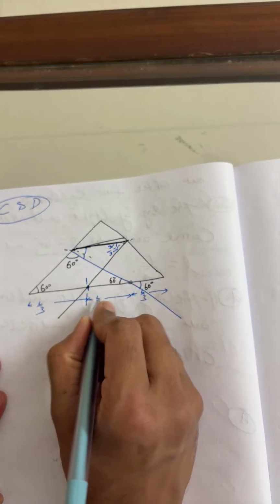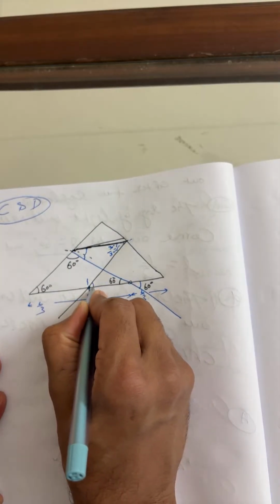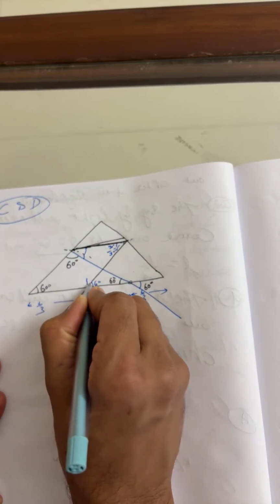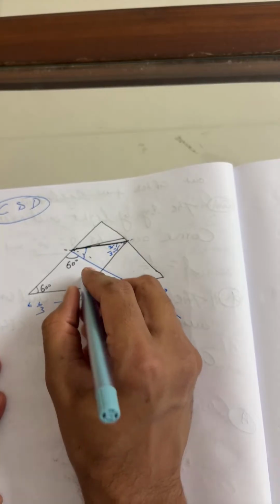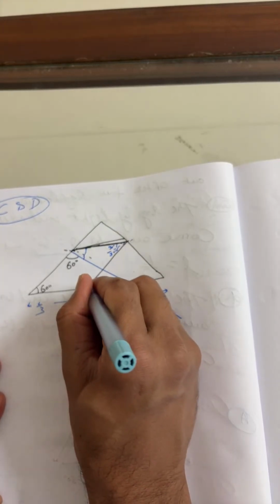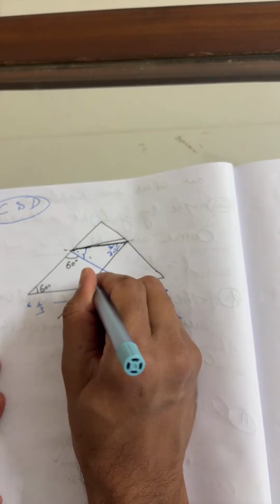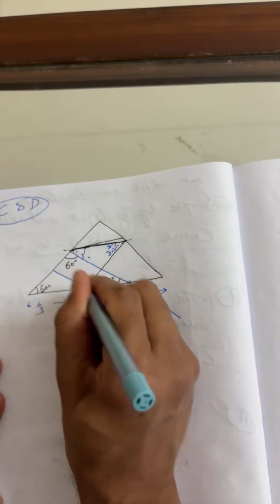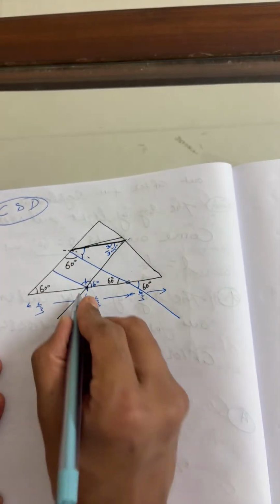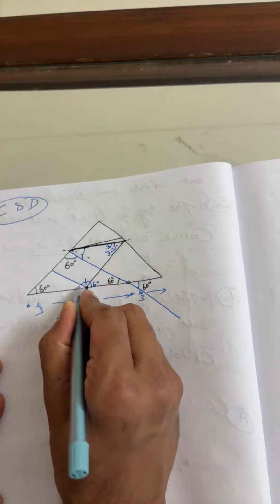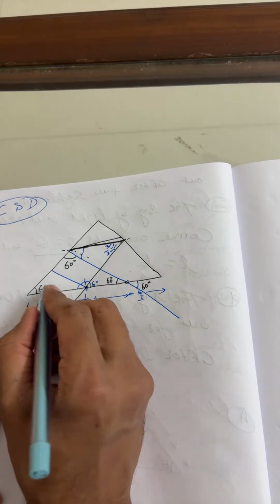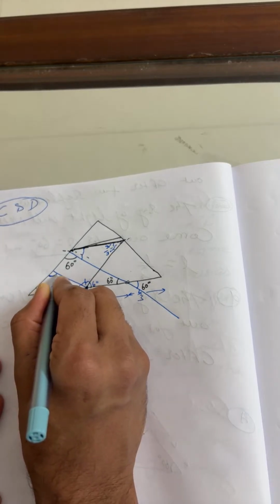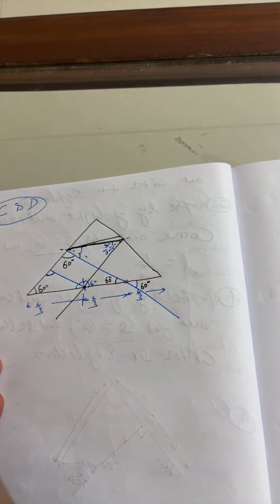If this is 60 here, you can easily write this remains 60 degrees, so this is 30 degrees. But this will not stop over here. You can see the angle of incidence is 30, so the angle of reflection also remains 30. This remains 60, and if this is 60, this angle also remains 60 again.